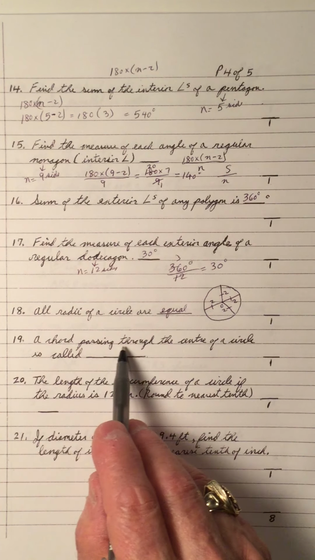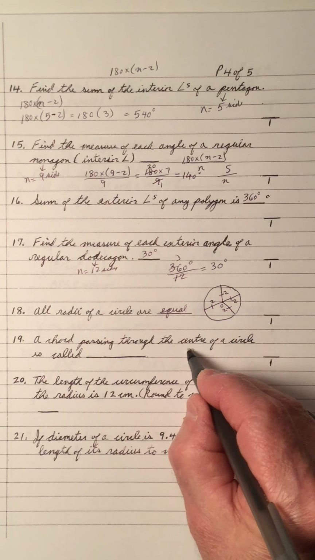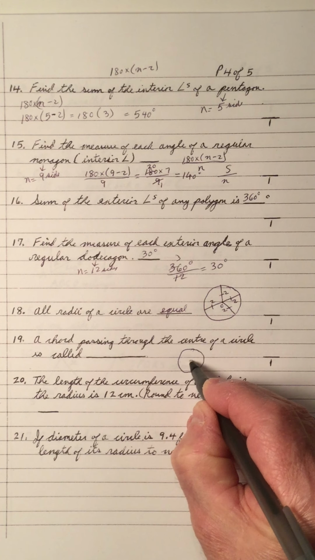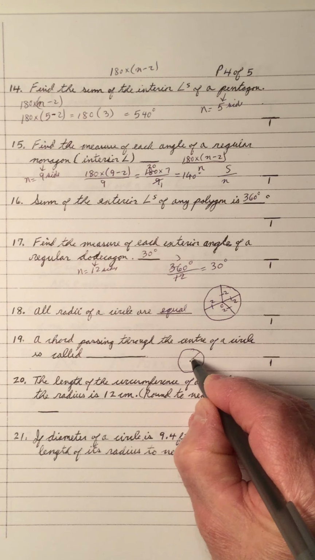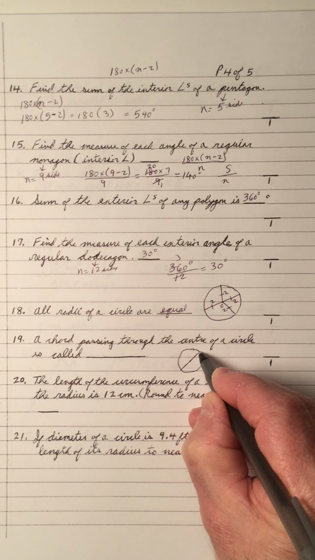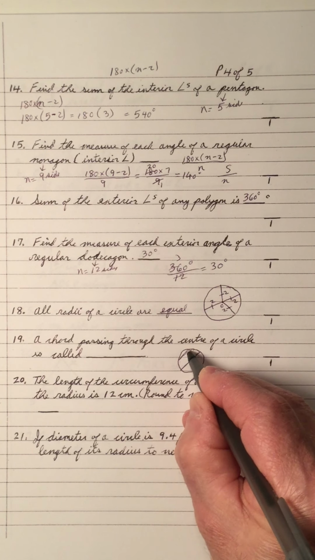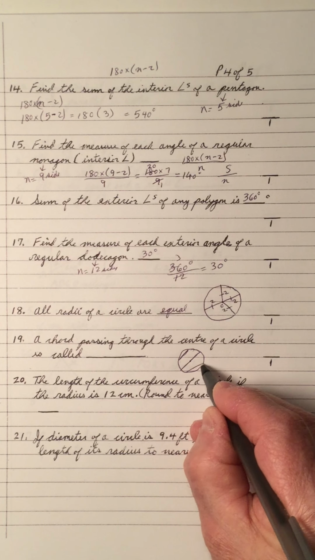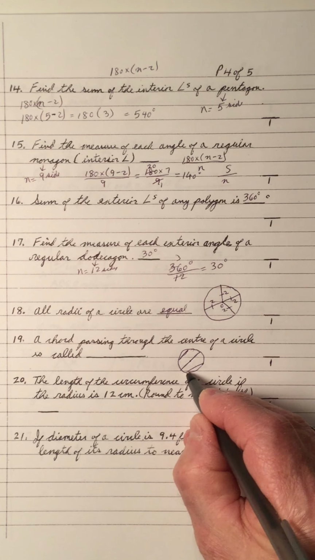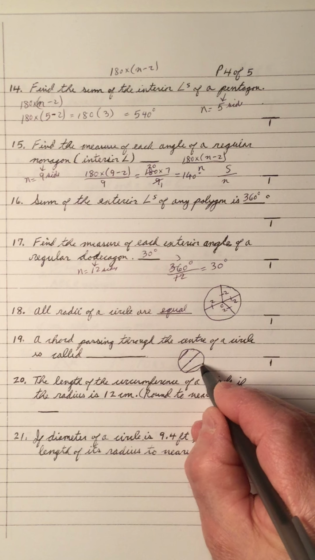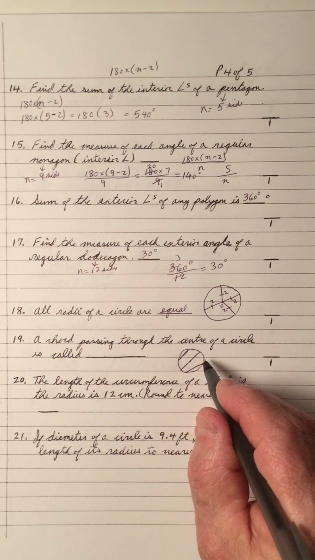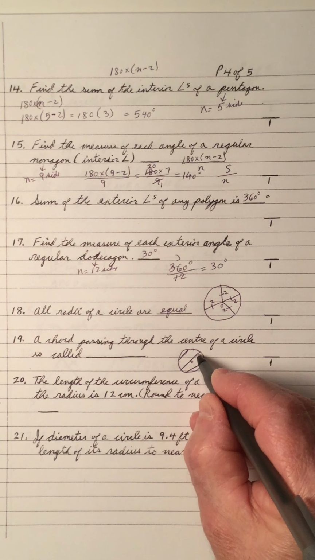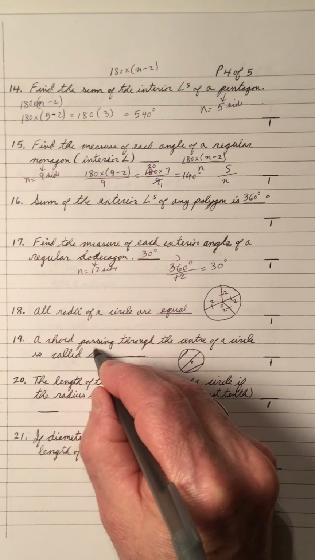Number 19, a chord passing through the center of the circle. If you've got a circle and there's a center, a chord is a segment that goes from one part of the circumference to the other. So if I leave here and go through the center and go over here, that's a chord. This is a chord also, but it's not going through the center. A chord has endpoints on the circumference. So going through the middle, that's called a diameter.